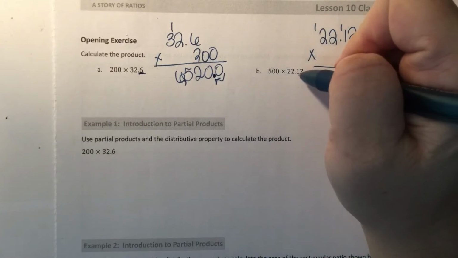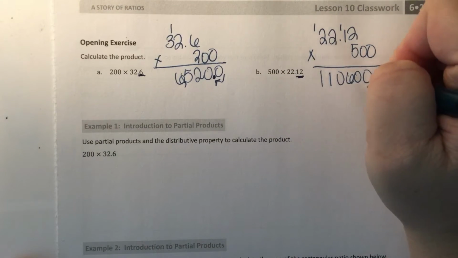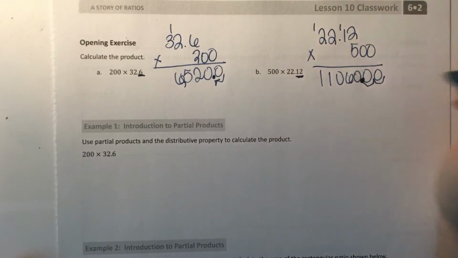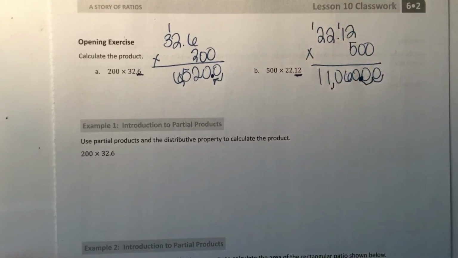And then if I look here, I have how many spots? 2. So I'm going to go over 1, 2. My decimal is going to be here, and then I need a comma here, so I have 11,060 as my 22.12 times 500. This is our standard algorithm. If we're multiplying, this is how we do it.